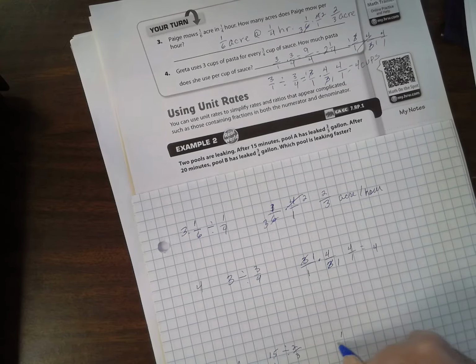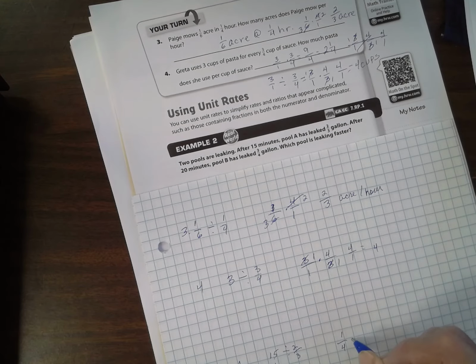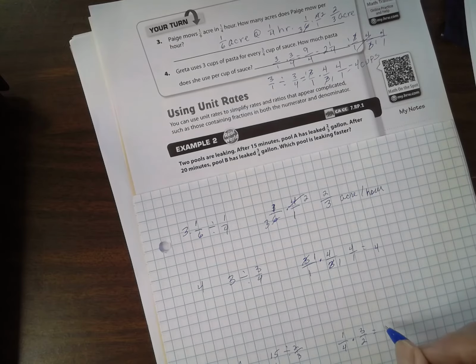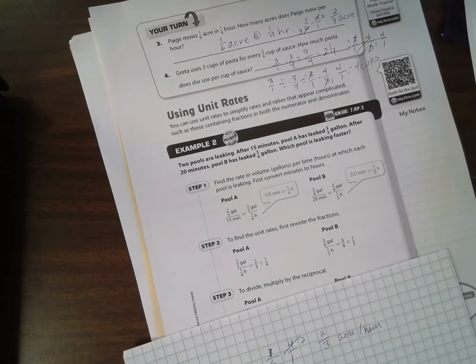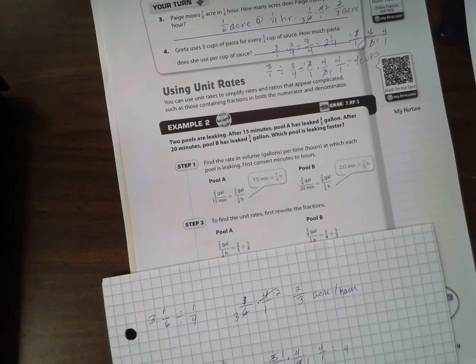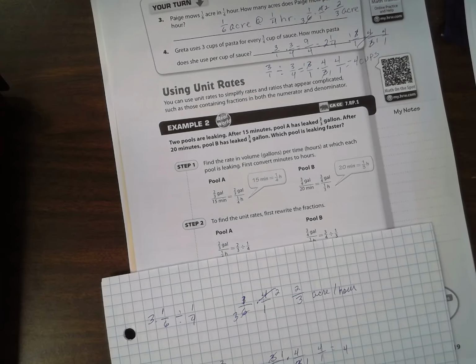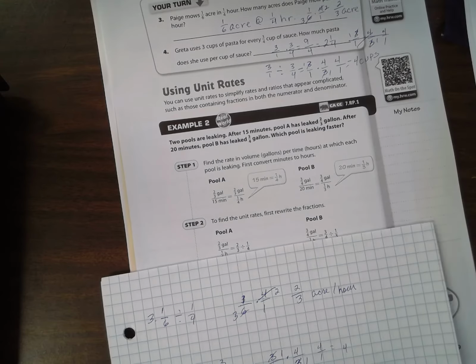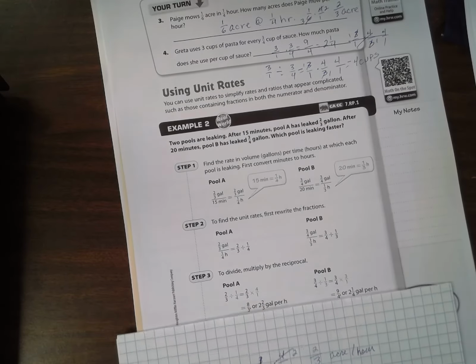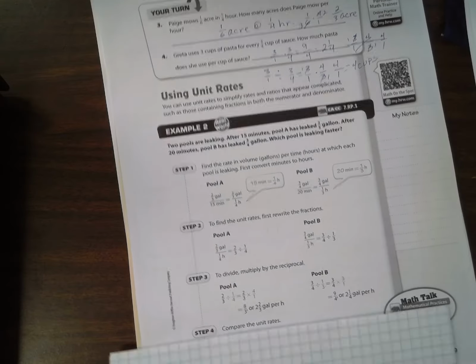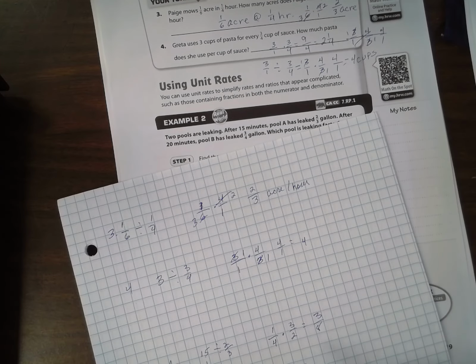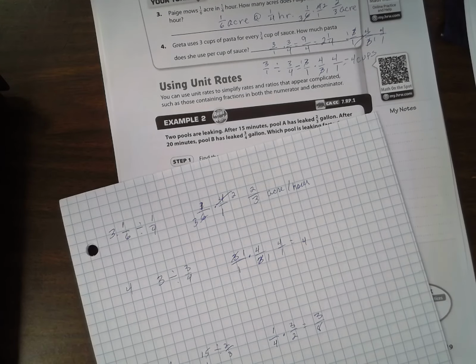So 1/4 hour times 3 over 2. 1 times 3 is 3. 4 times 2 is 8. So oops, what did I do wrong here? I made a mistake. Let's see where I went astray.